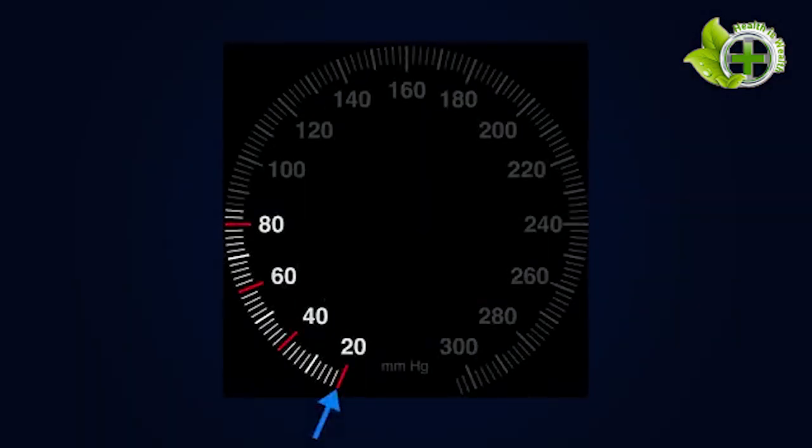The largest lines represent values of 20. This is 20. This is 40, 60, and so on. The medium lines represent values of 10. This is 30, 50, 70, and so on. And the smallest lines represent values of 2. So this line represents 22, 24, 26, 28, and so on.